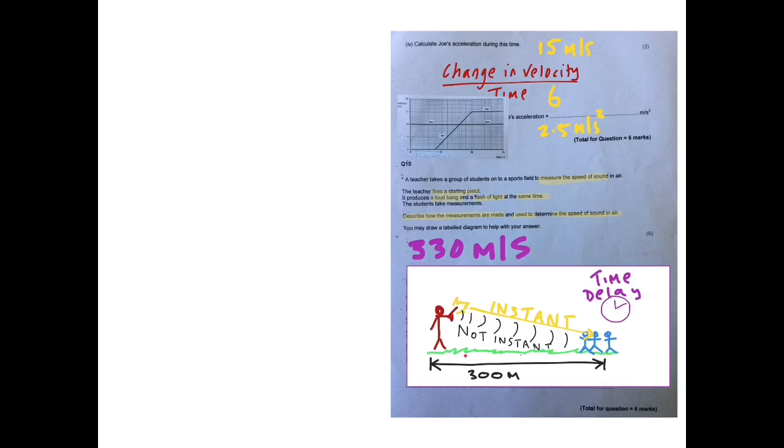But if you move further back, then it takes time for sound to travel to your ears, whereas the flash travels much faster, because light travels at 300 million meters per second, roughly. That will basically arrive at your eyes instantly, but the sound will take time to travel. So by moving back, you get a delay between these two events. This is why I've drawn the flash arriving instantly and the sound not instant.